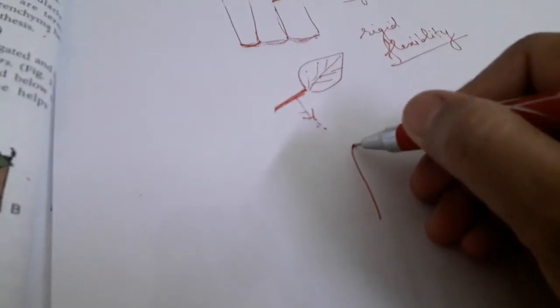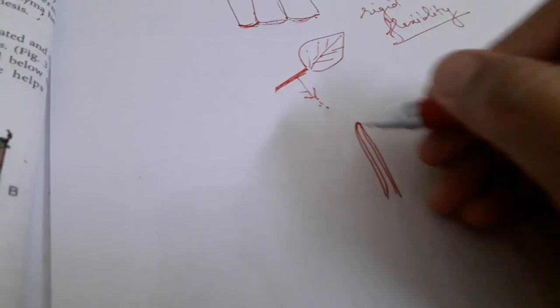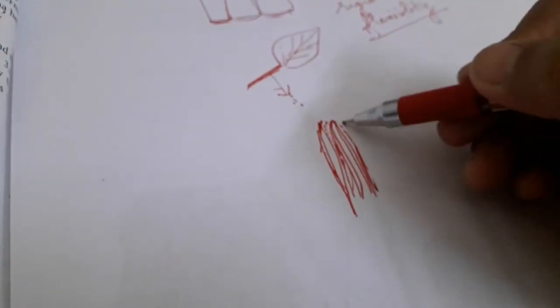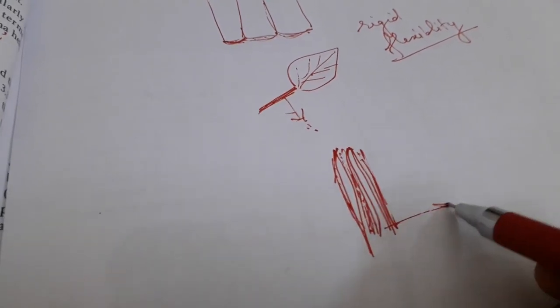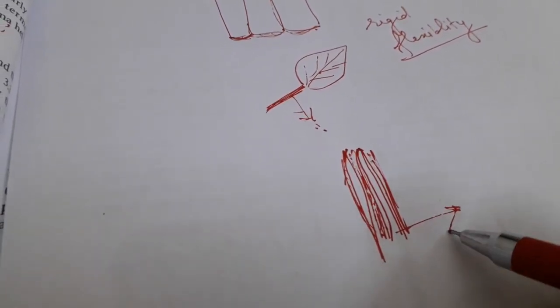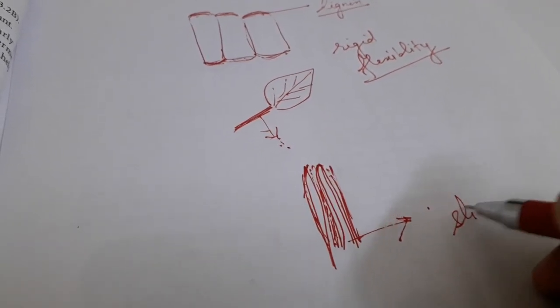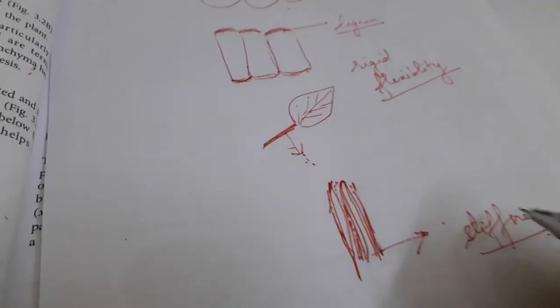Even the nucleus is absent. These are thin, and if we see in the cross section, elongated cells, and there is a lot of deposition of chemical substances like lignin, suberin, many kinds of chemical substances are deposited, and thus it makes the cells very thick, and they help in providing stiffness to the cells.